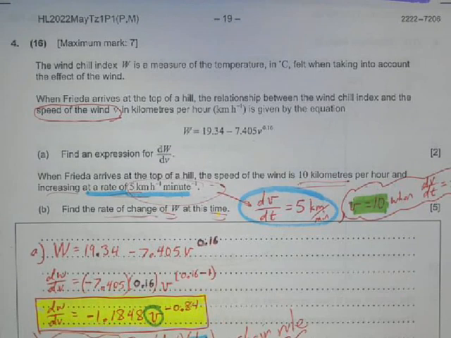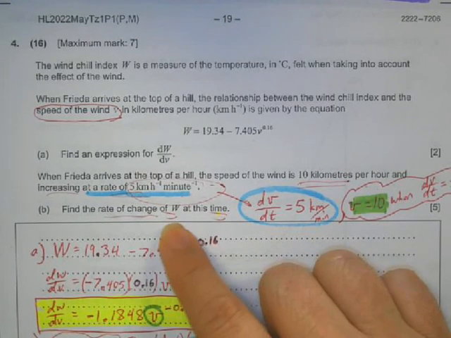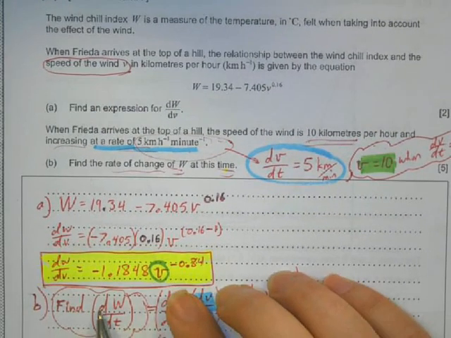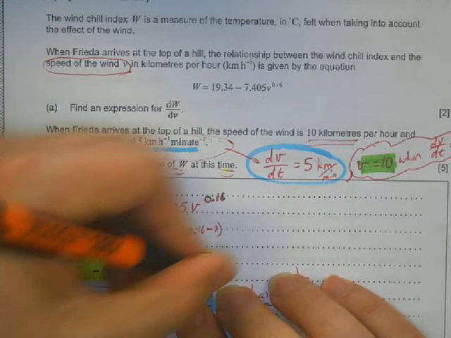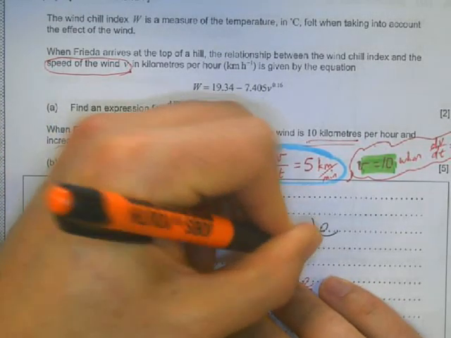Okay, so they're asking for part B, find the rate of change of W at this time. So they're asking me to find dW/dt, the change of W with respect to time. And so I'm going to have to use the chain rule to help me think about how this works.